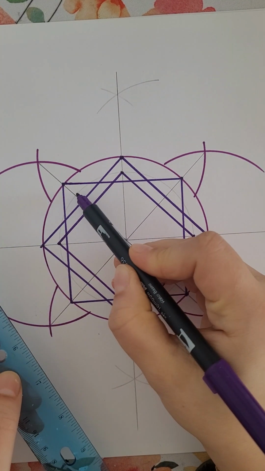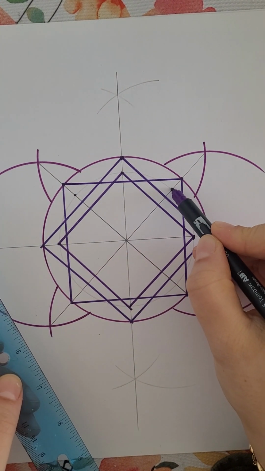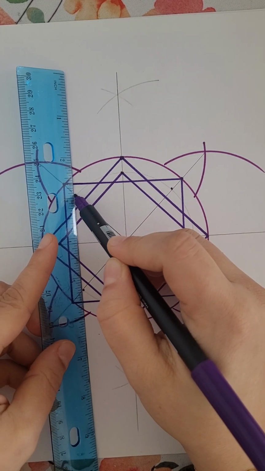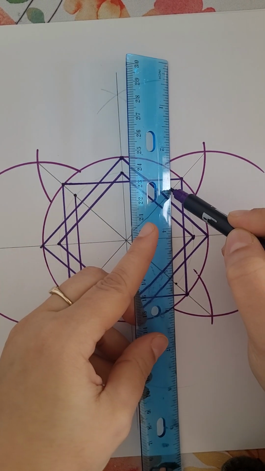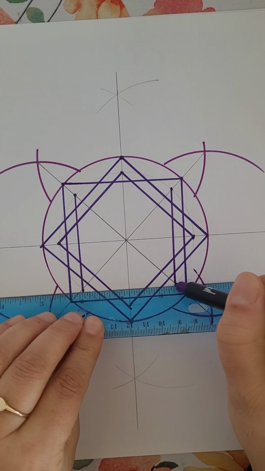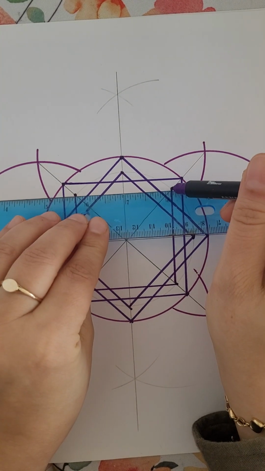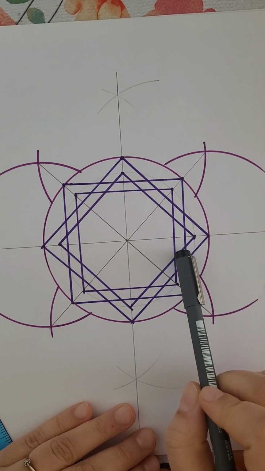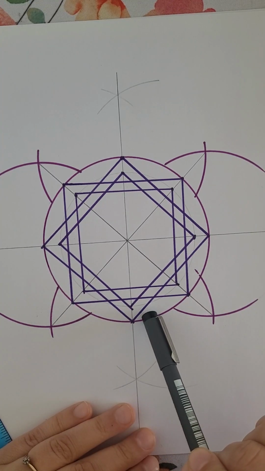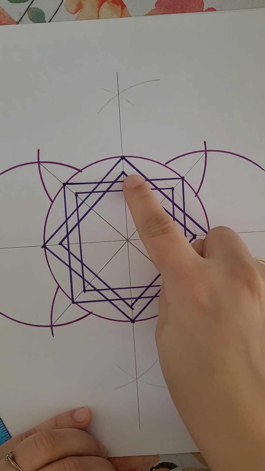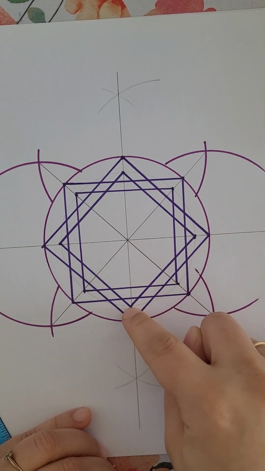And then likewise for the static square, it's where the circle and the diagonals intersect. So 1, 2, 3, and 4. So now we have the 8-pointed star, and we want to only keep the outline of this star.